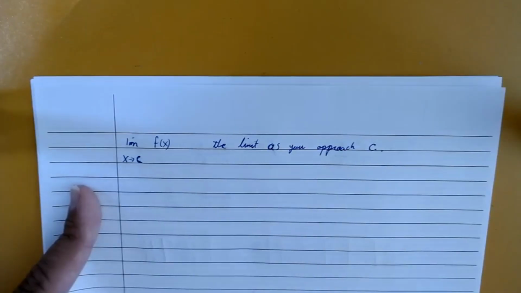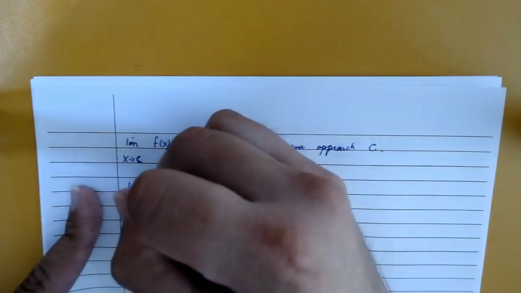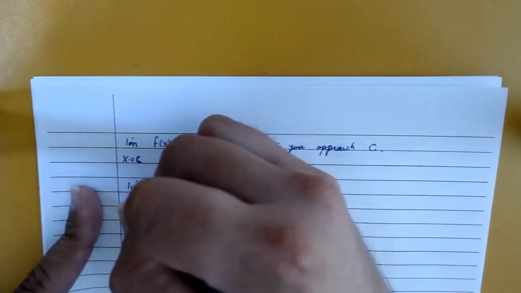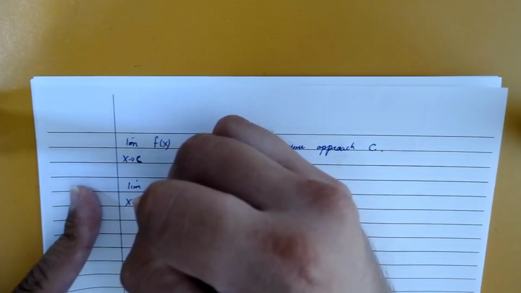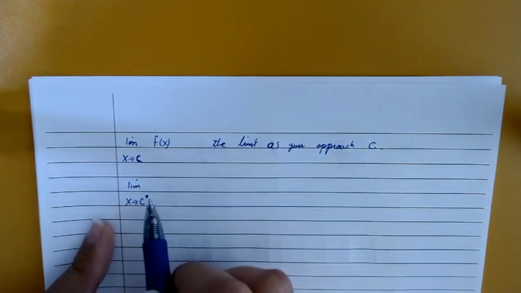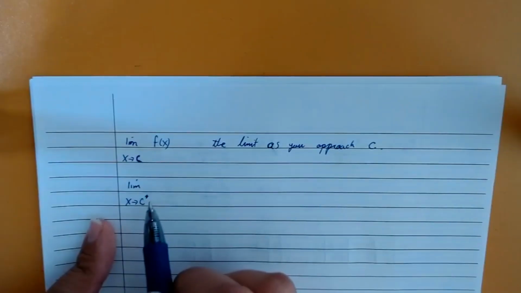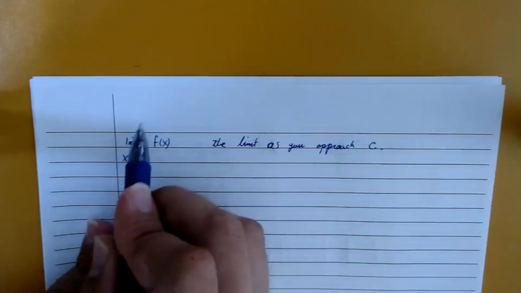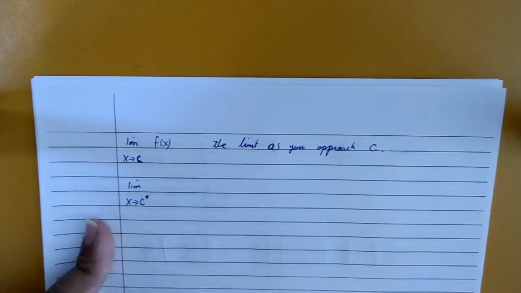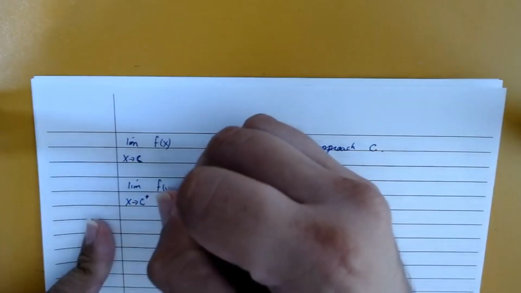Now, what if you want just one side or the other? Well, then you make a slight modification to your notation. If you want to come in from the right, you're going to put a little plus sign right here. That means you're coming in from the right. If you think of a number line, positives are to the right, negatives are to the left. Here, the little plus sign means you're coming in from the right.